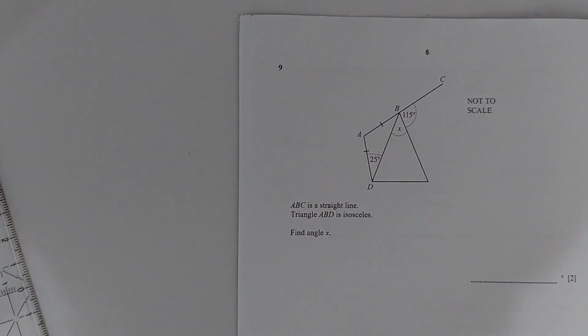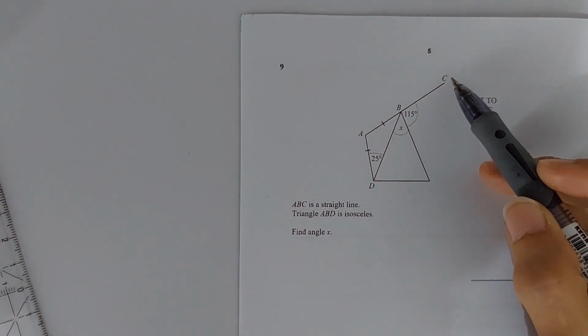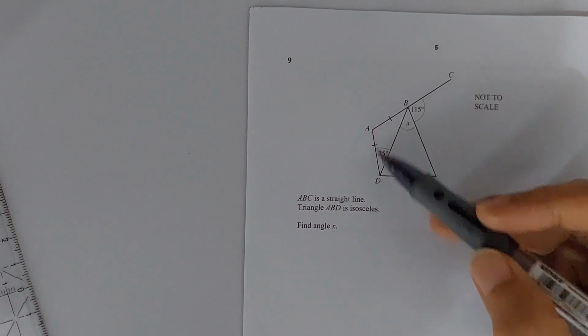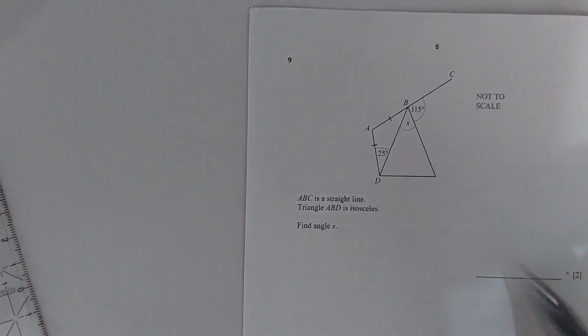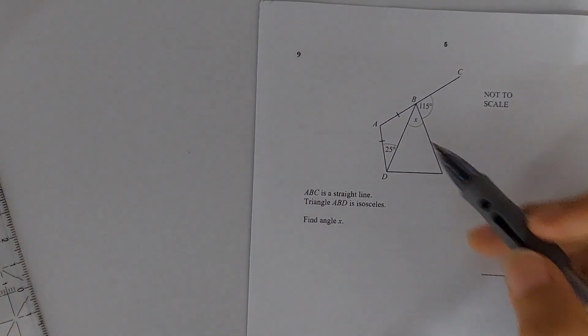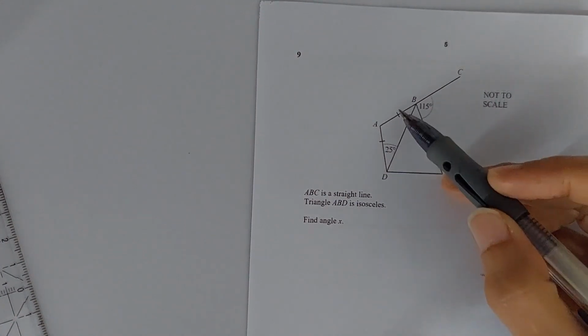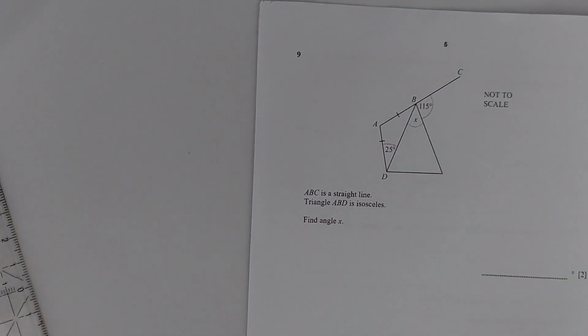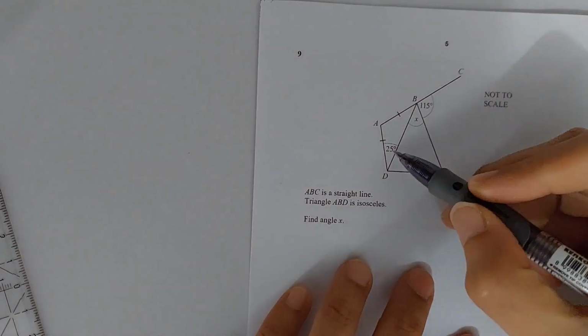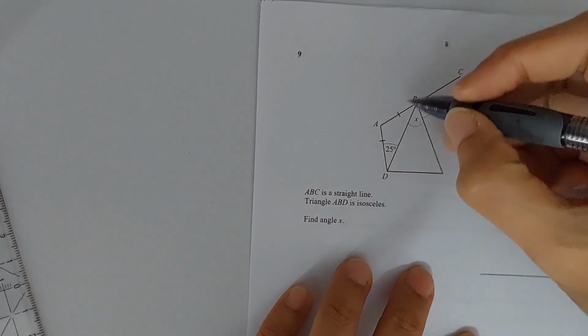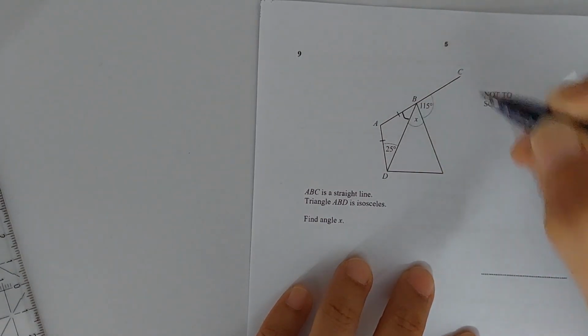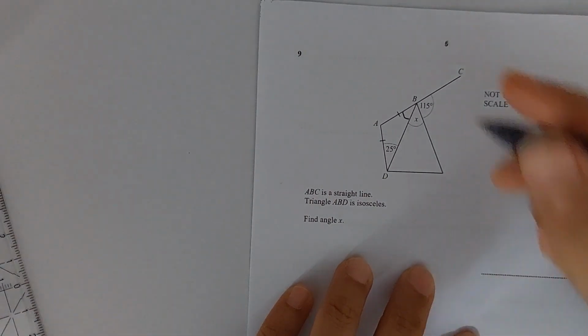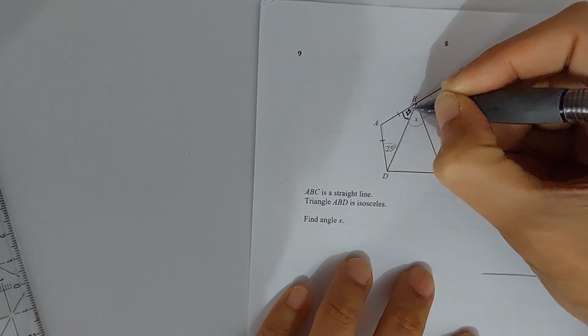Okay, this one is about angles. ABC is a straight line, and then triangle ABD is isosceles. By looking at the picture, we know this one is an isosceles. Two sides have the same length. Now, if you're dealing with a triangle where two sides have the same length, it means the angles at the base will be the same. This is the first angle of the base. This one is the second angle in the base, which means 25 degrees.